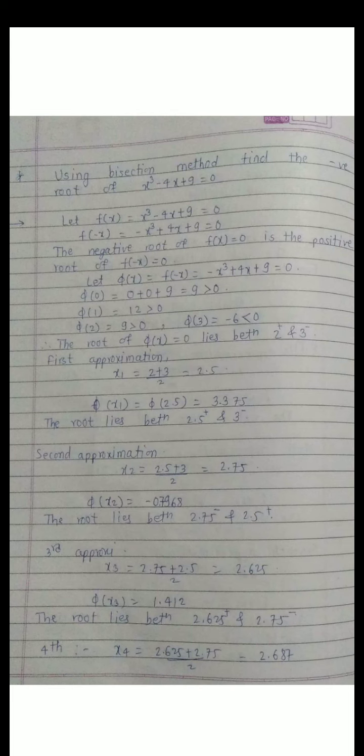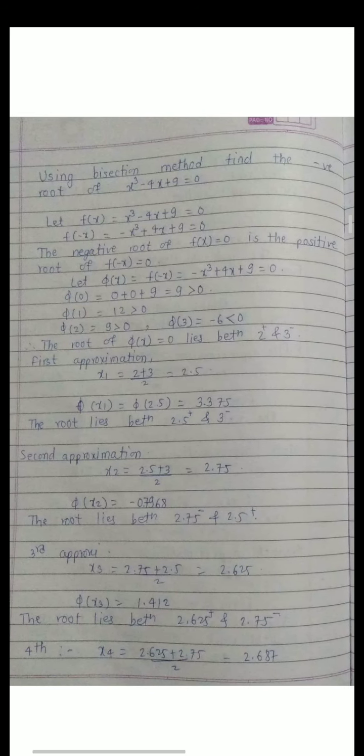Therefore our given polynomial is x cube minus 4x plus 9 equal to 0, and if we replace x with minus x here, we get minus x cube plus 4x plus 9 equal to 0. The negative root of f of x equal to 0 is the positive root of f of minus x equal to 0. Therefore let f of minus x equal to phi of x, which is minus x cube plus 4x plus 9 equal to 0. Now the remaining process is the same.